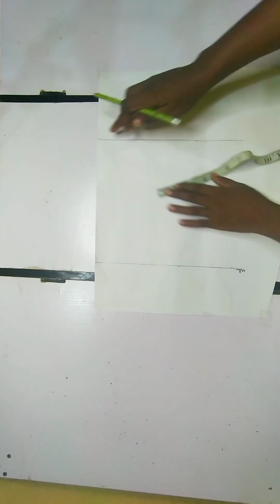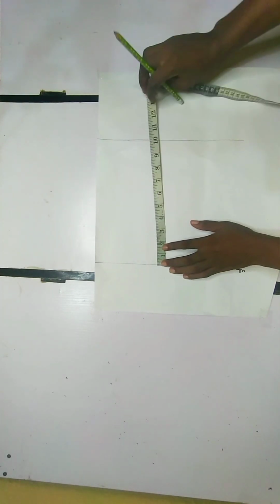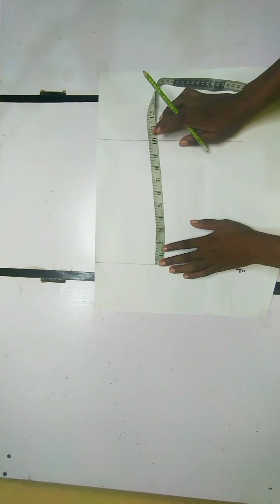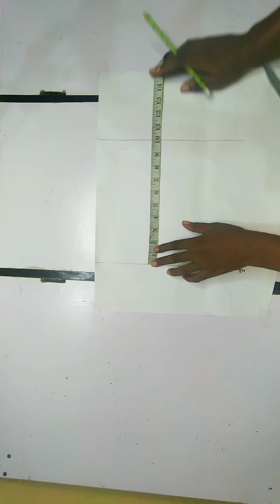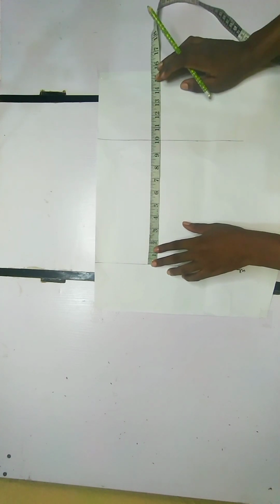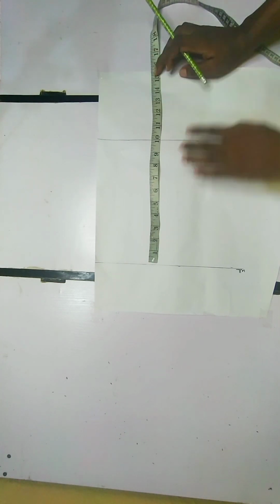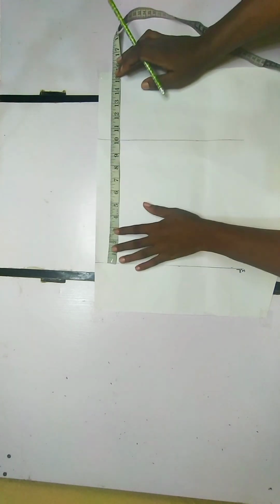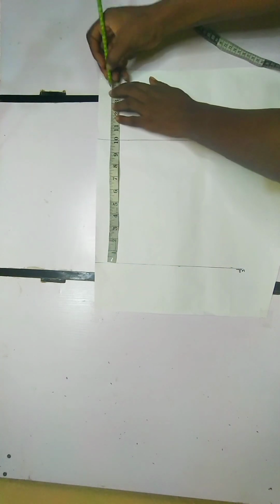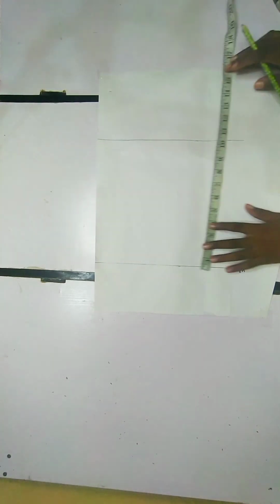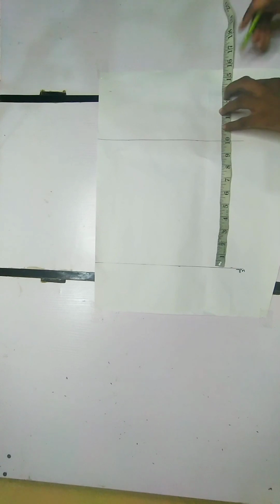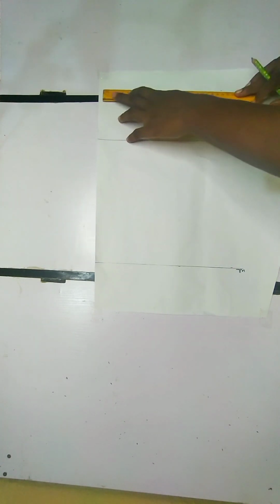So here is the flap from the waist. From my waist to my flap, this is what I have, and then from that same waist to the full length, I have 14 inches. Then I'm just going to leave it at the end of this paper so I get the folding allowance. So I'm going to mark this 14 inches, which is the full length of the pants we are making.